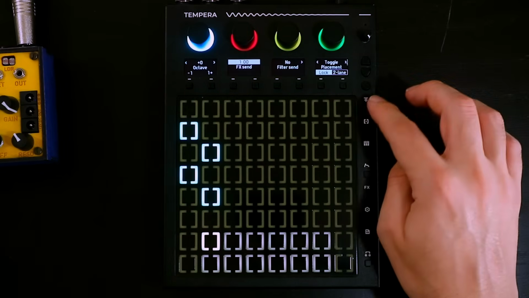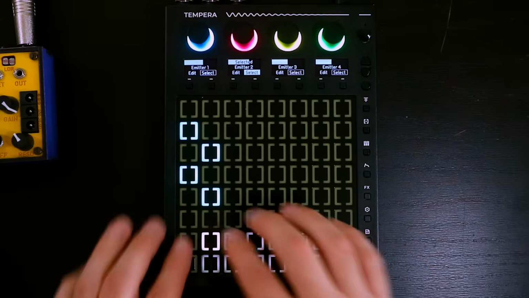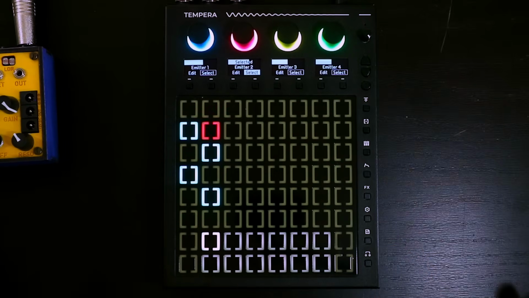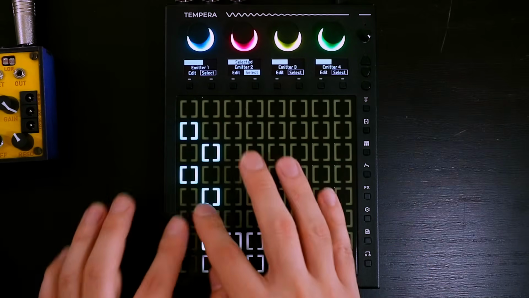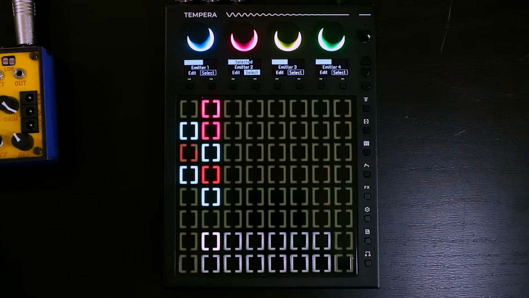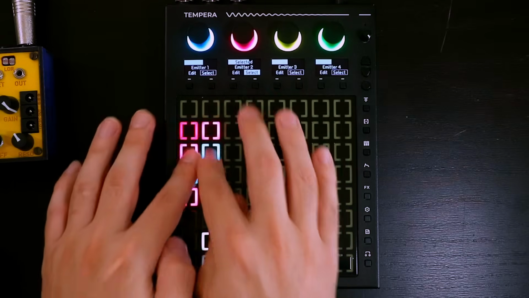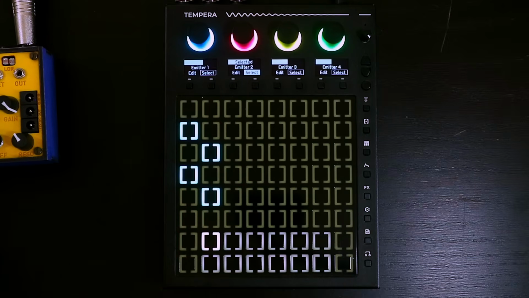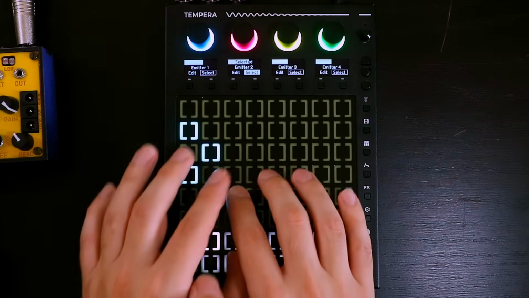So now if I come into my twinkly emitter, I can play over the top of my blue ones without deleting what was there, which is, again, a lovely performance thing now.